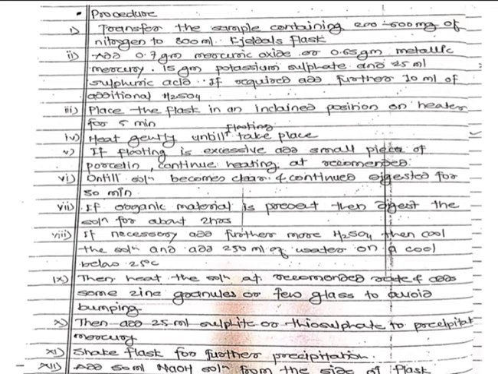Initially we have to take a Kjeldahl flask and add around 200 to 600 milligram of the fertilizer into it. Then we have to add 0.7 gram of mercuric oxide, then add 15 gram of potassium sulfate, then add 25 ml of sulfuric acid. If required, add again 10 ml of the sulfuric acid. Then heat the solution for 5 minutes, and heating is continued until the solution becomes clear, and the digestion time is at least 30 minutes.